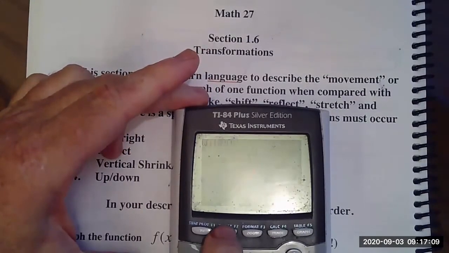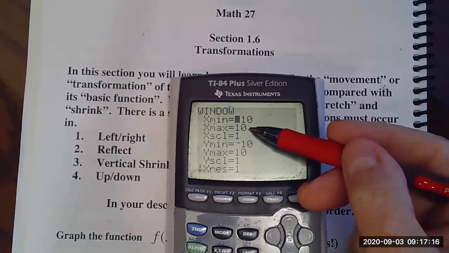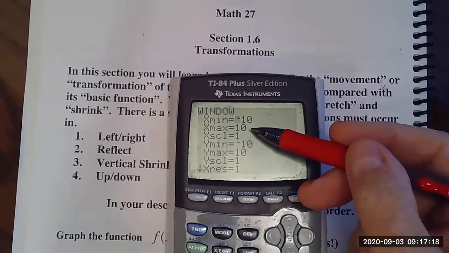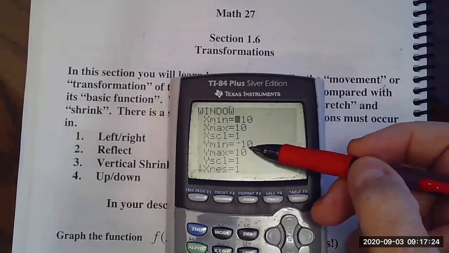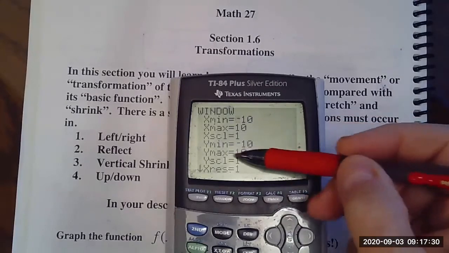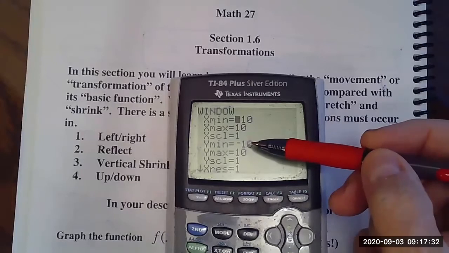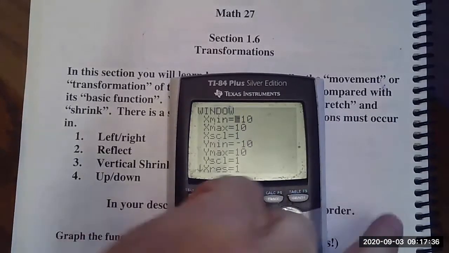Right there, window screen. You'll see on your picture how far left, how far right. That's the X-min and X-max on your calculator. That's the picture shown on the test, and how far up and down. So you can set up your screen first before you hit graph, so you can match up what the picture is supposed to look like. And it's one at a time.